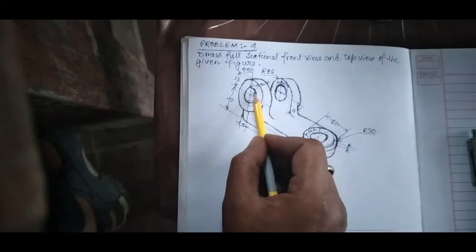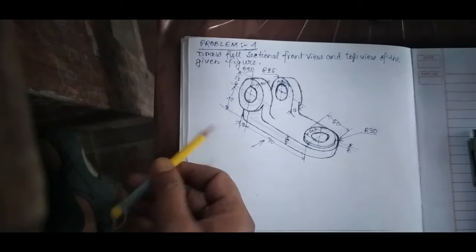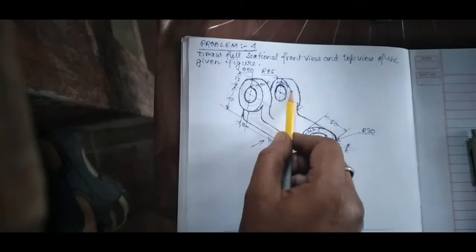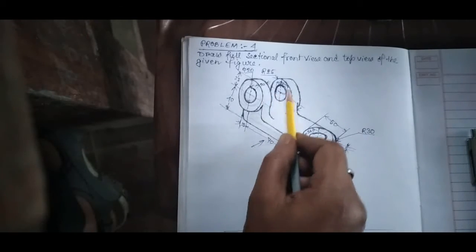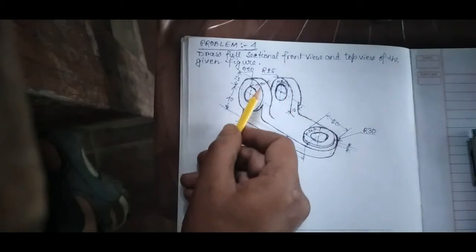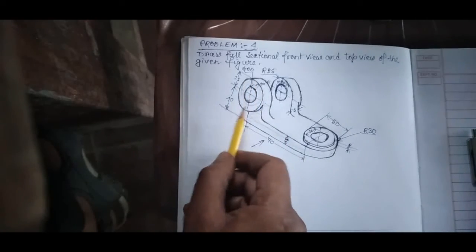The circular portion behind is just behind this one and its shape and size are the same, so we can see only this circular portion.